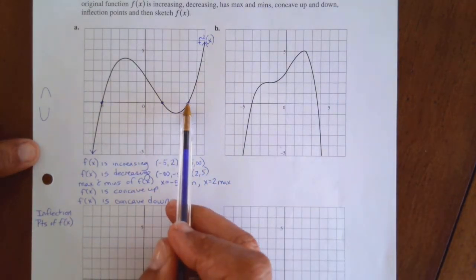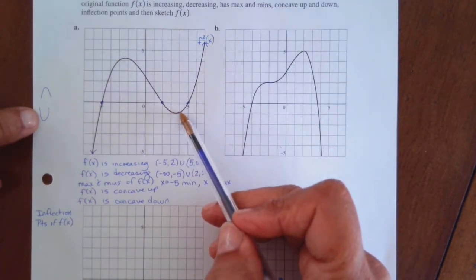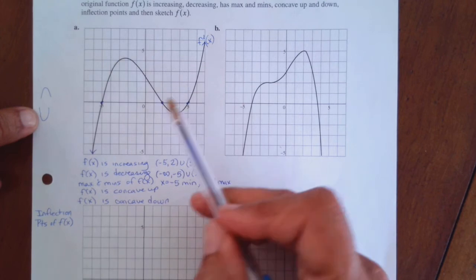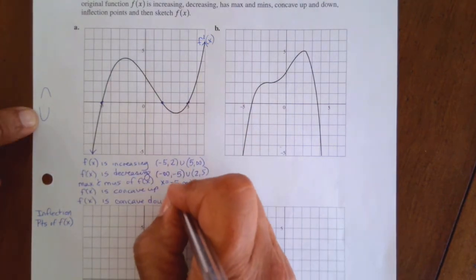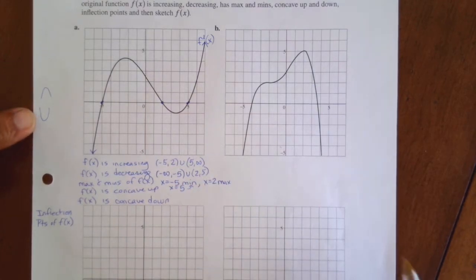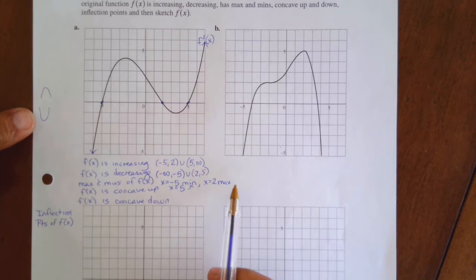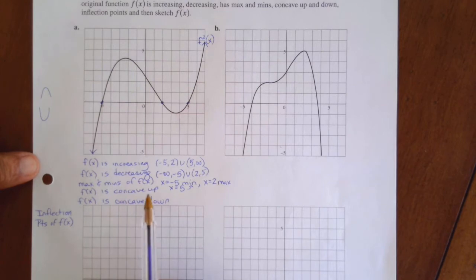And then over here at 5, on the left of 5, I am decreasing. And to the right of 5, I'm increasing. So it would be another min. So x equals 5 is also a min. So I have 2 mins, 1 max. Okay? All right, now, where is the function concave up?